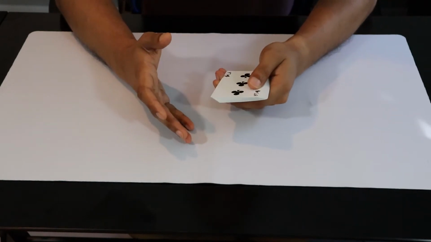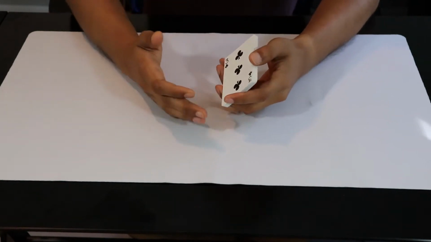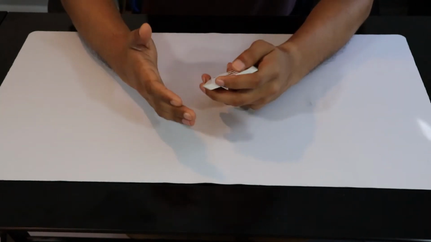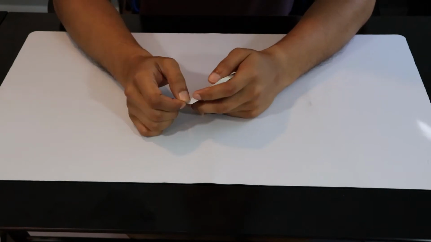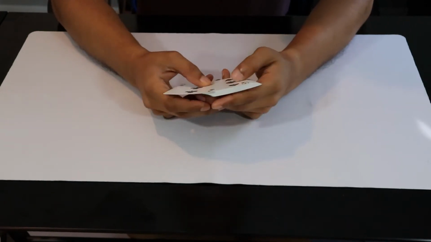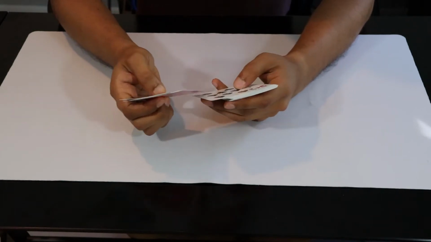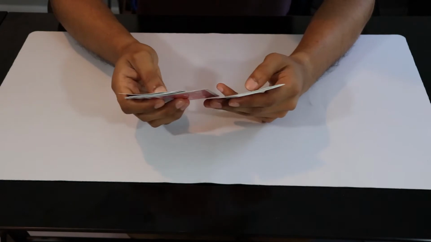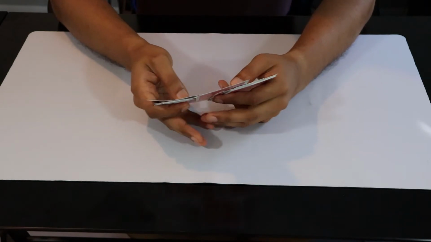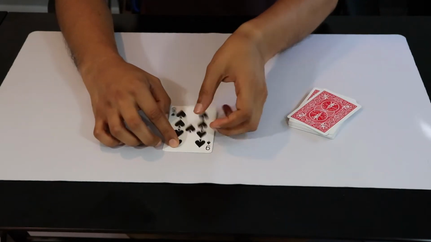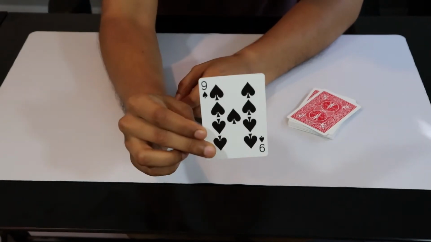So now the whole key of this trick is to find the spectator's card. Usually I do a bit of a build-up, but since this is just a slight performance case, I'll just pick out your card, which I selected. If I'm correct, the card should have been the Nine of Spades.